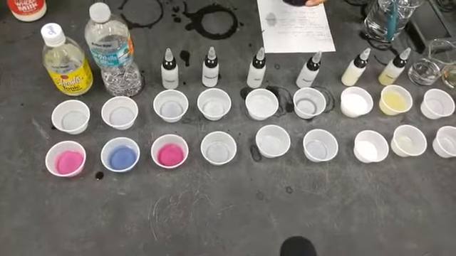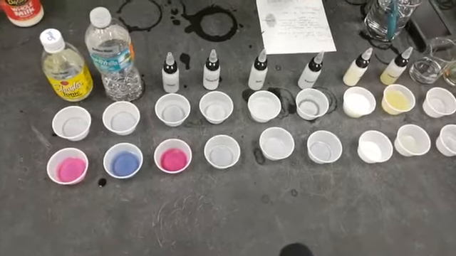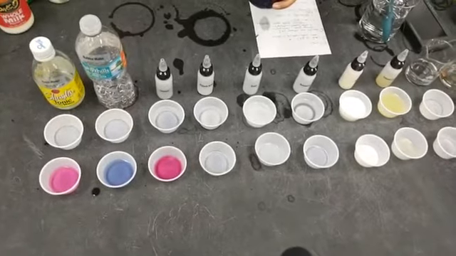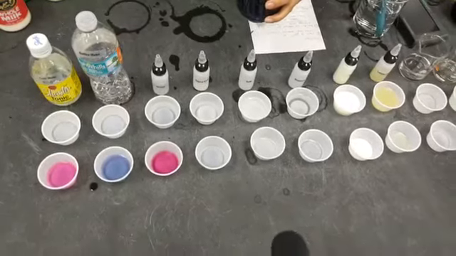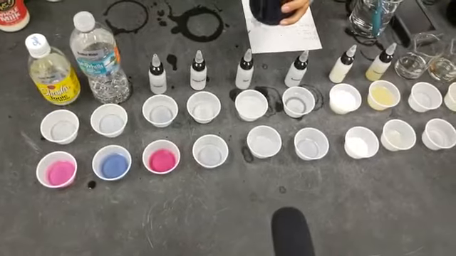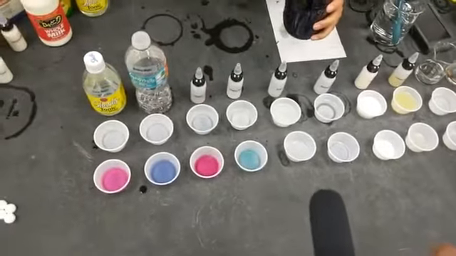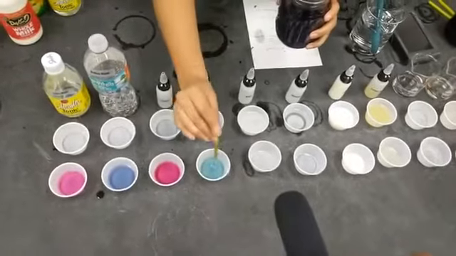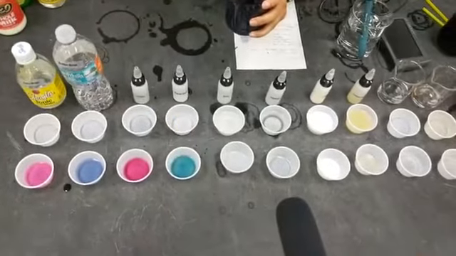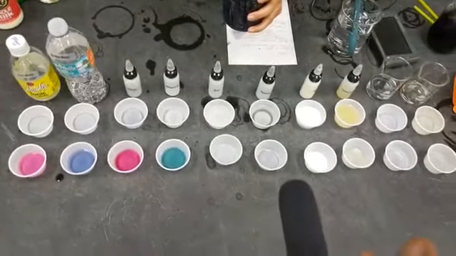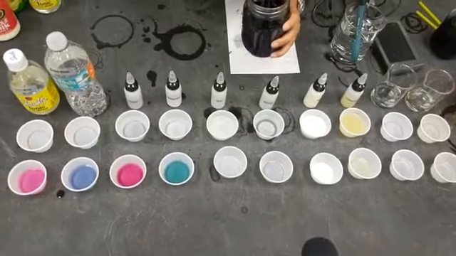Our next one is some baking soda. And what you can do is if your sample is a powder, you need to make sure you mix that with a little bit of water. Ooh, look at that. That is a teal greenish color. So that is a base. Our next sample is some soap.